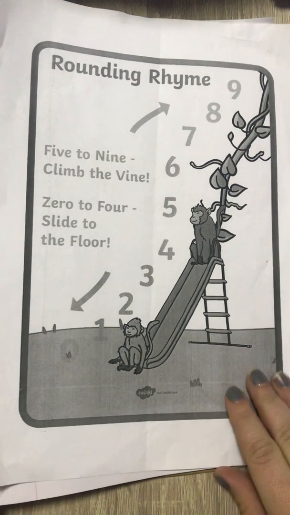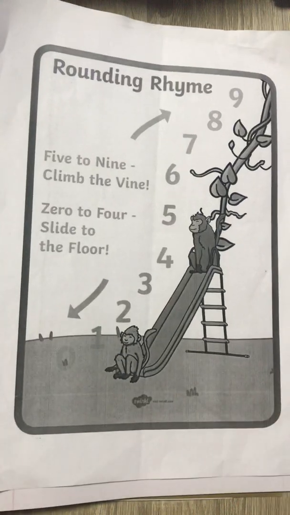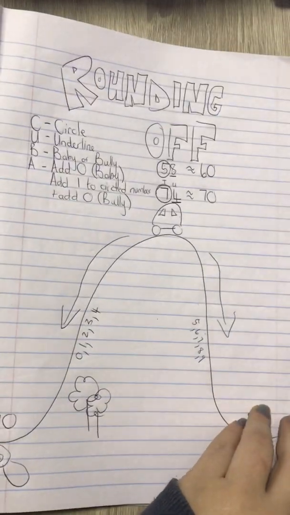You will have to know this rhyme if you want to use it, and think about it. If the number at the back that you underlined was a 5 to a 9, you climb the vine. That means the number gets bigger, so it goes to the bully side of the hill. 0 to 4, slide to the floor. If the underlined number is 0 to 4, you go back towards a smaller number, which will be my baby side. Okay, I'm quickly going to do one more example with you where we use all 3 of these.